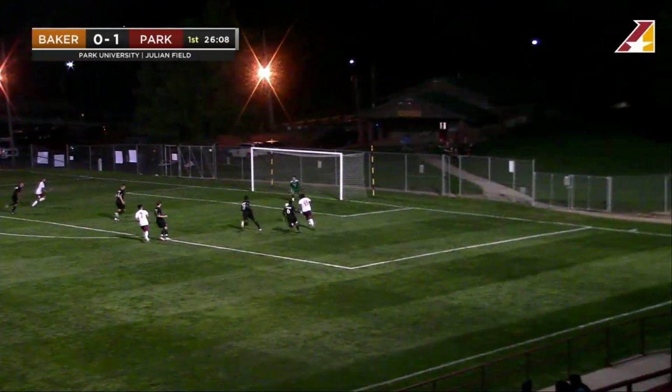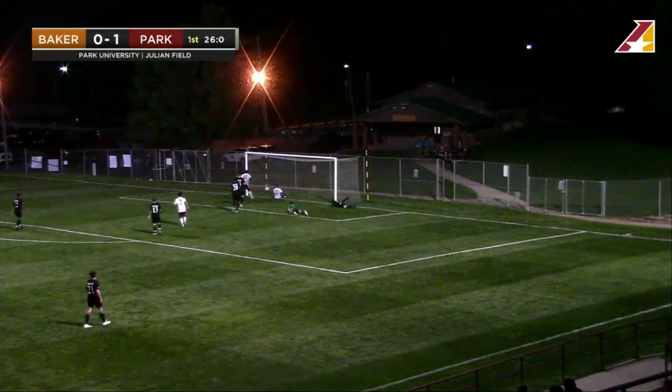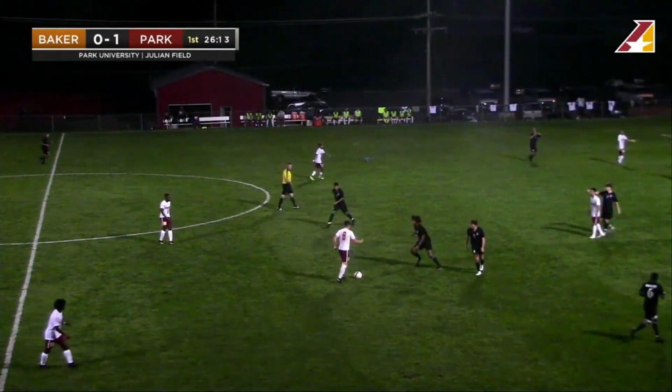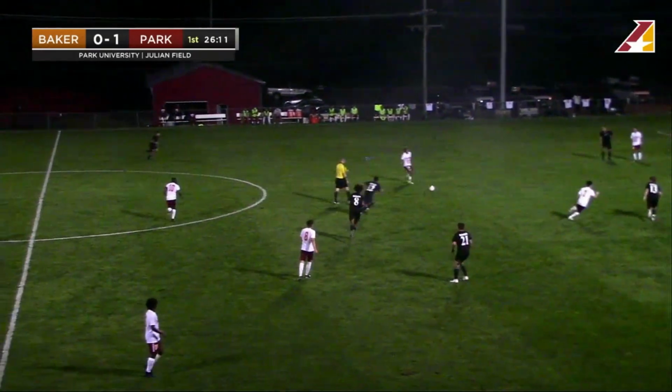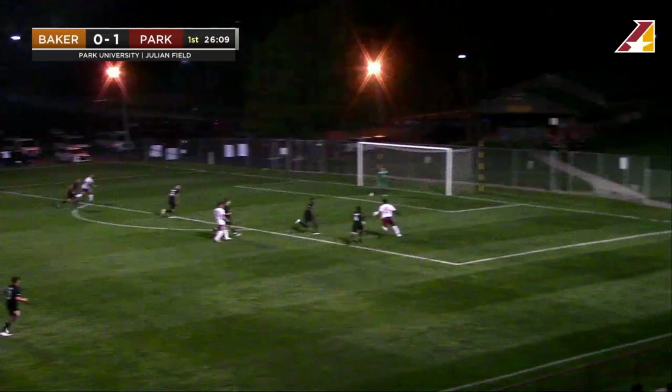We need to be screaming at our outside back to just be coming inside there and taking that away. There's got to be more urgency on the back line to recognize that that ball is being played early and to take away that gap. It's far too easy.